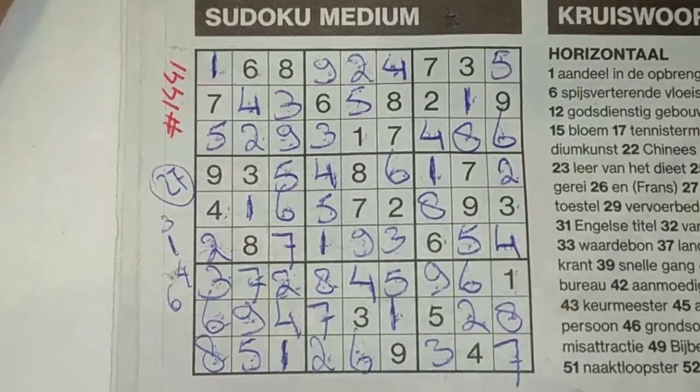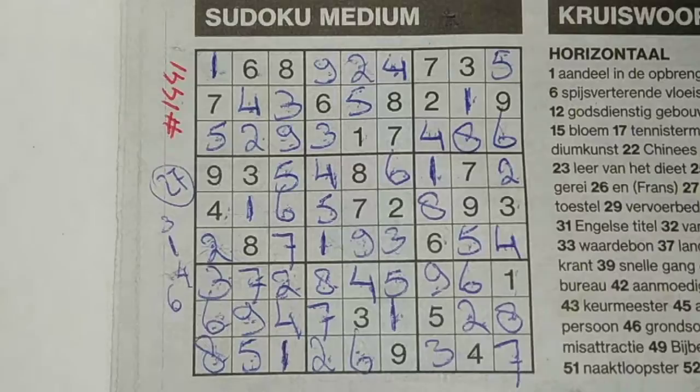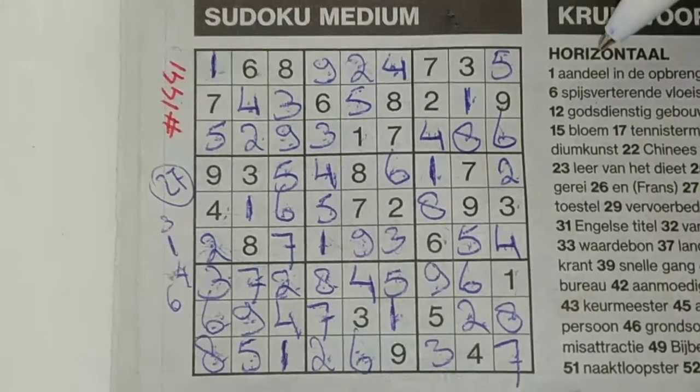Finished in 12 minutes. Alright, great Sudoku. I like this one. Do you think so? Thumbs up. Otherwise, thumbs down.